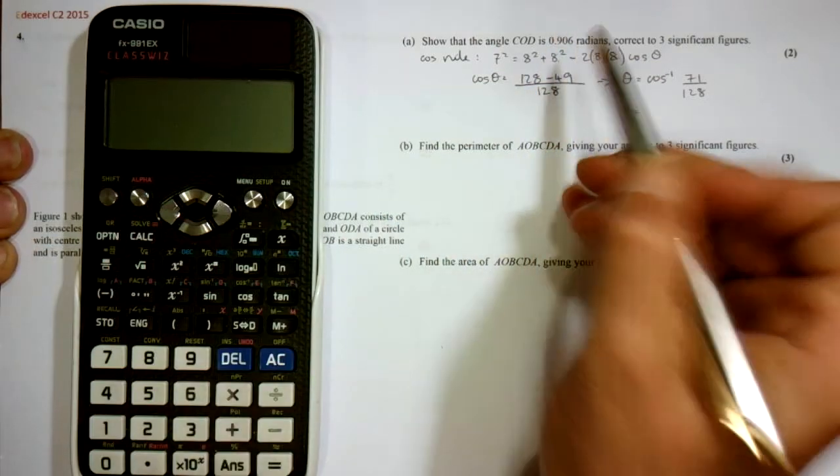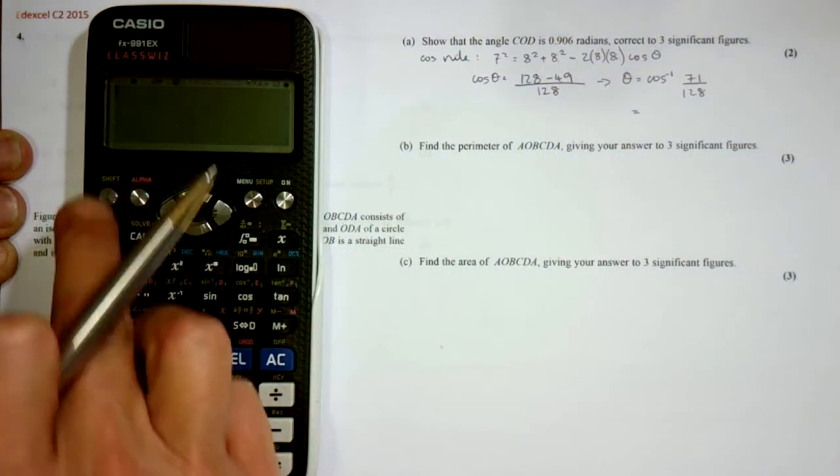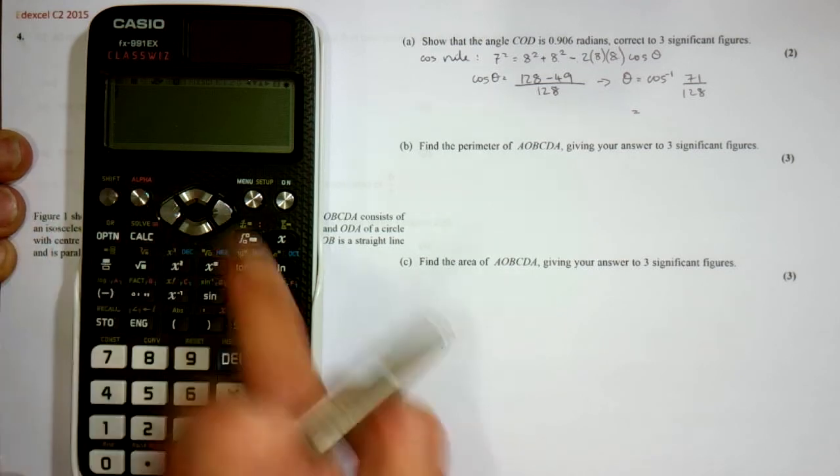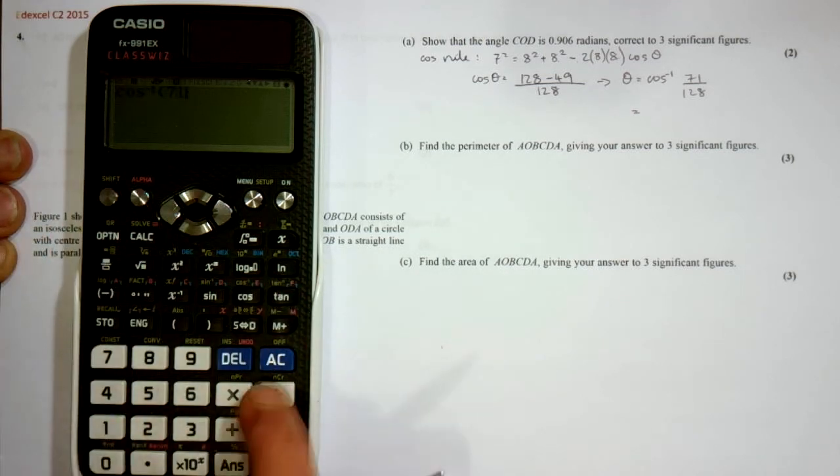We know what the answer should be, 0.906. So let's change our calculator to radian mode, and if we do shift cos 71 divided by 128, we don't get it, so we've done something wrong somewhere.